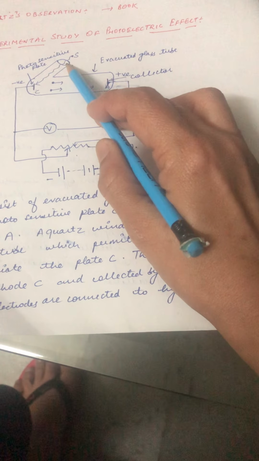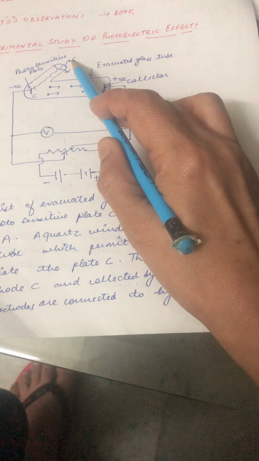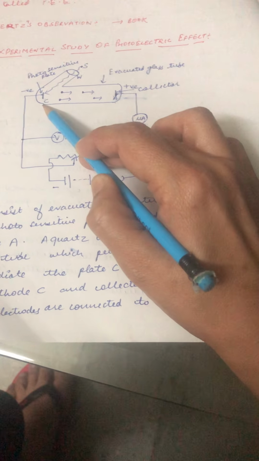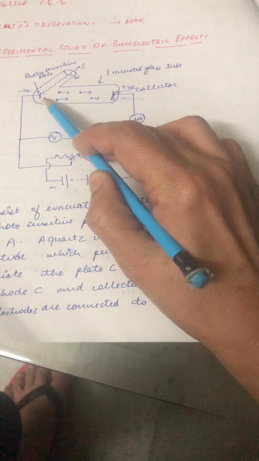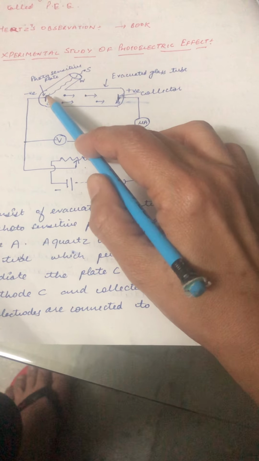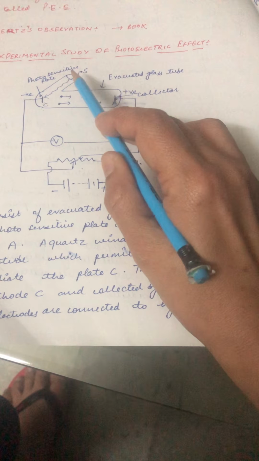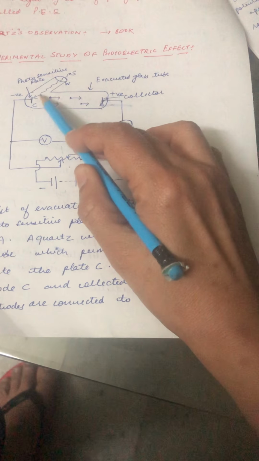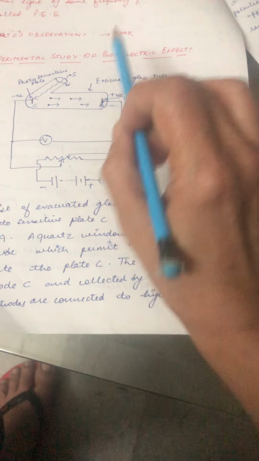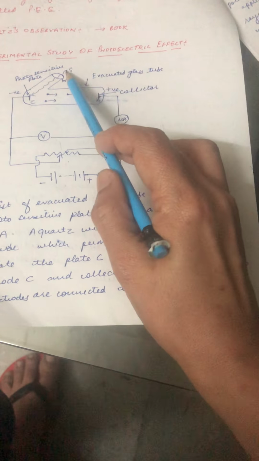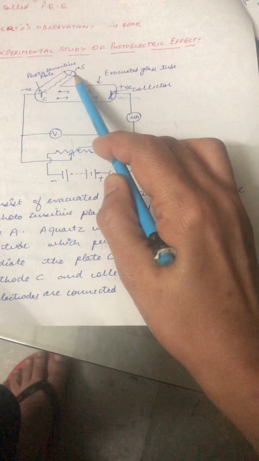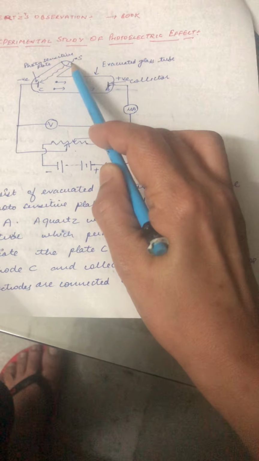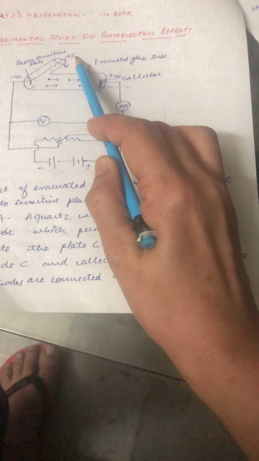Here they have kept one window so that light of a certain frequency can fall on the emitter plate. This window acts like an opening which allows the light to come and fall on the plate. So what happens in the photoelectric effect? When light of a certain frequency falls on the plate, it comes through this window W, which is the source of light.